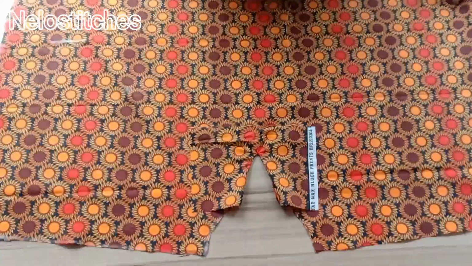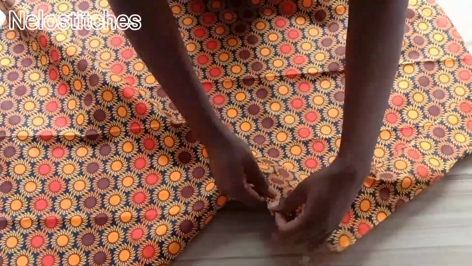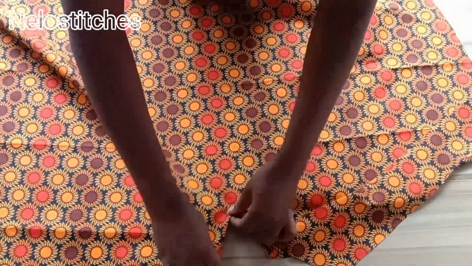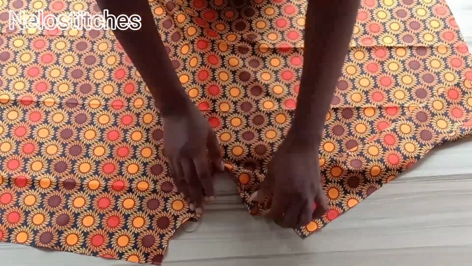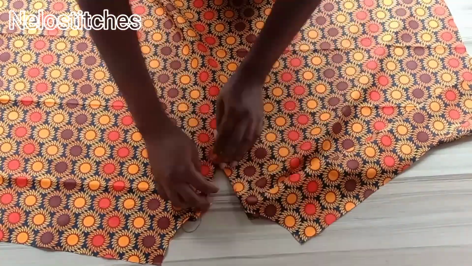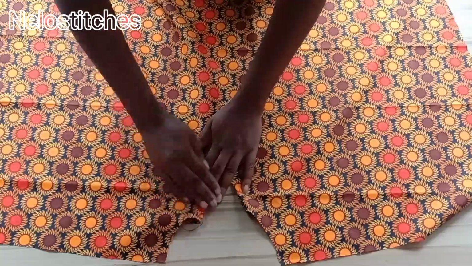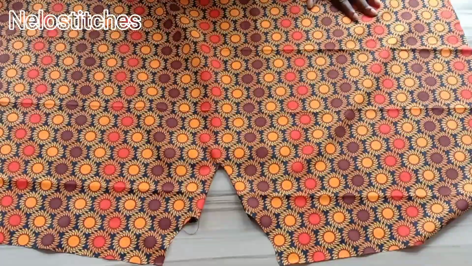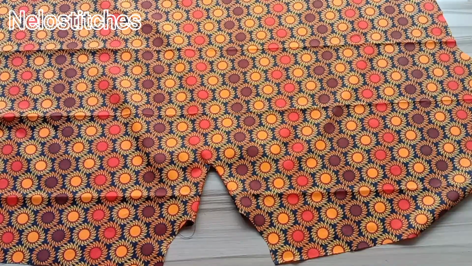Okay, so now after that I'm going to turn to the right side. You give this a good press also so that it will lay flat. So after ironing it, I'm going to place the back panel right side facing the right side of the front panel together.